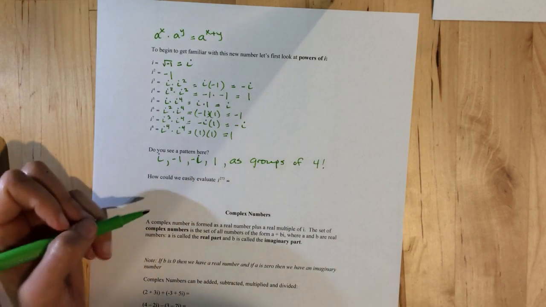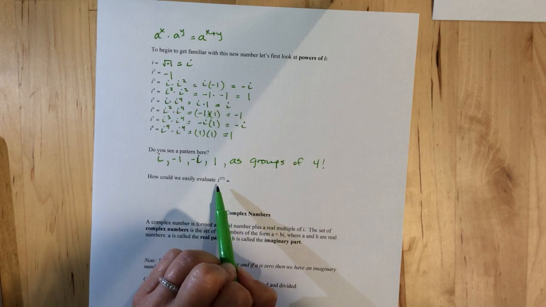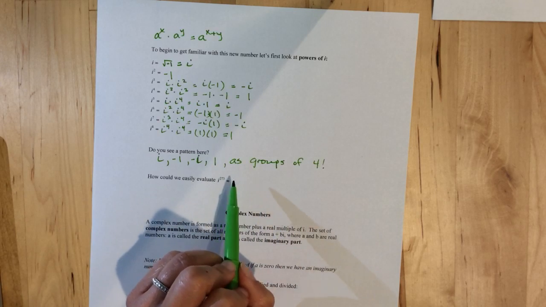So it's a cycle. Because of this group of 4, we can easily evaluate something like i to the 273rd.